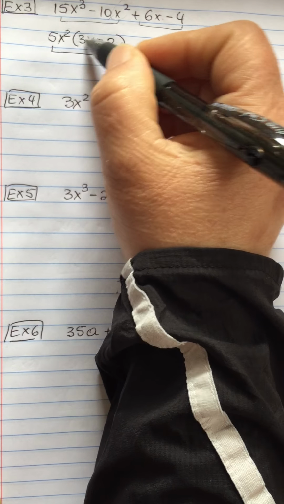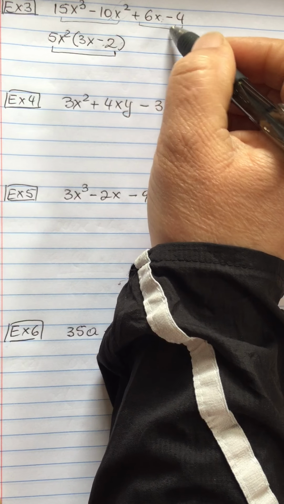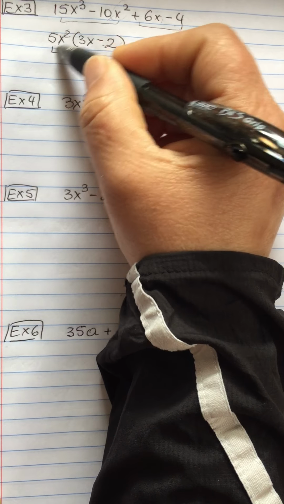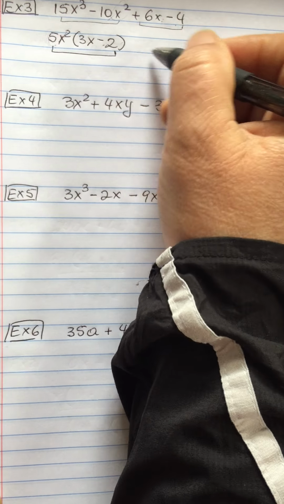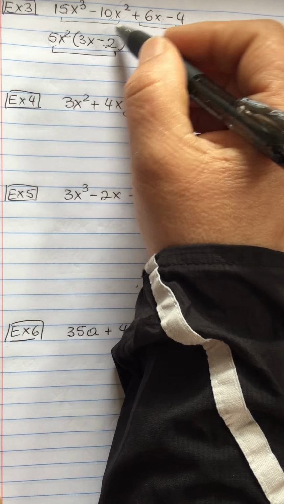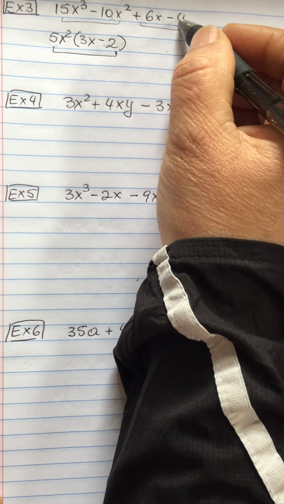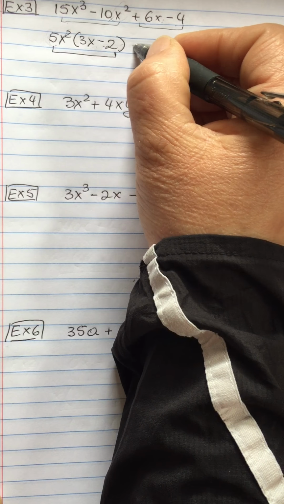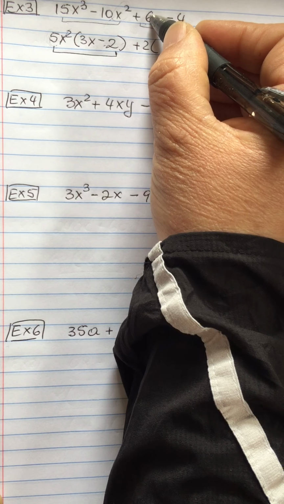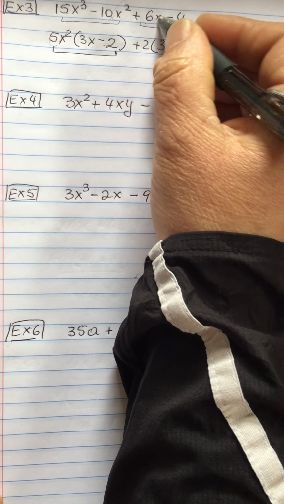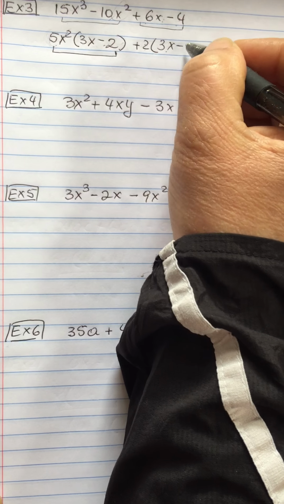Now we expect the same binomial from the second group. Okay, it doesn't matter, we just expect a common factor. Now, let's see, 6 and 4, both divisible by 2, so 2 is the common factor. Open parentheses, what is left? 6 divided by 2, 3x. Minus 4 divided by 2, 2.